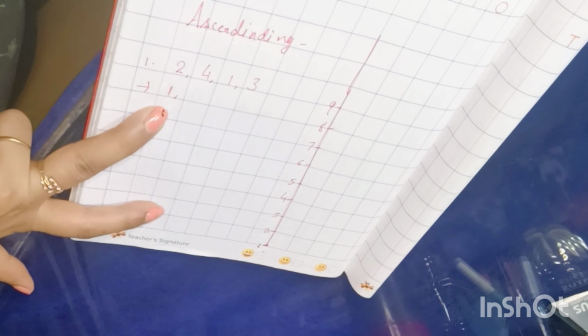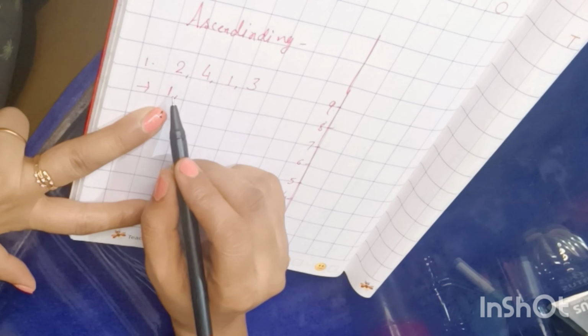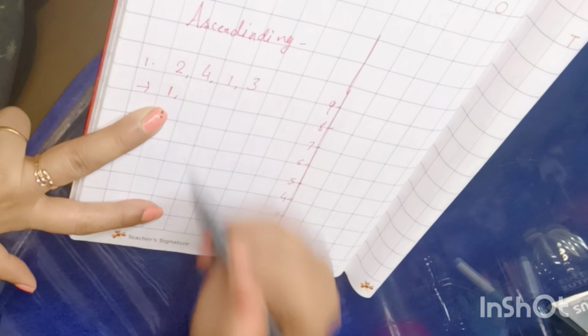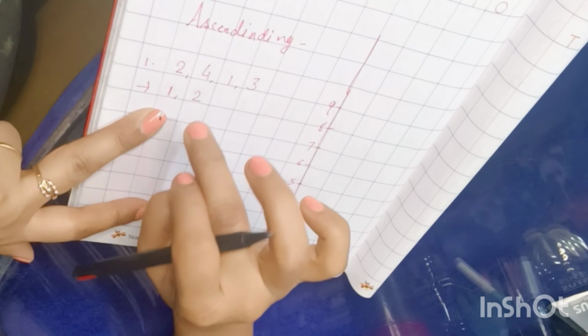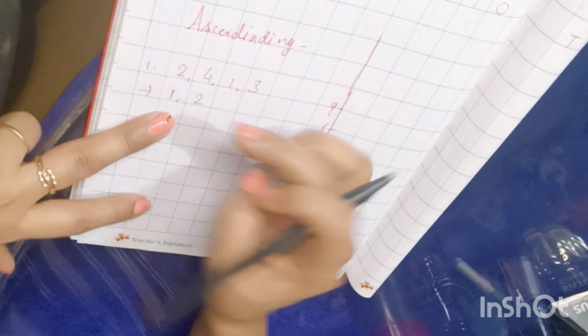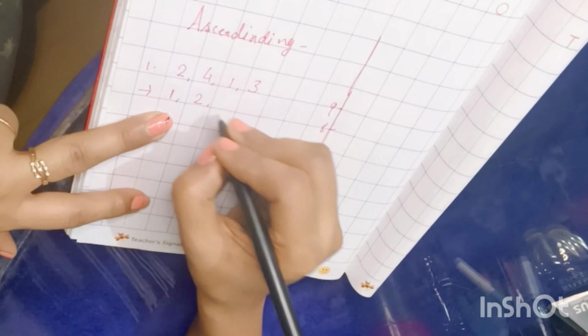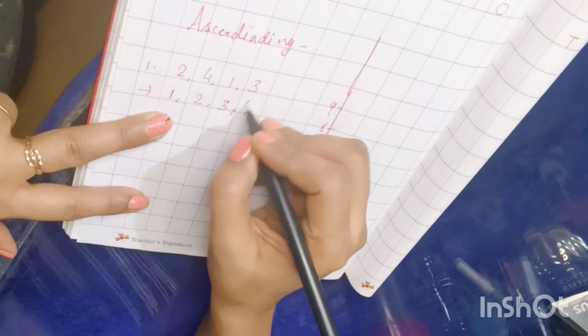Why? How? By counting it. Like, let's count from 1. 1, 2. So 2 is there. Yes, 2 is here. So we'll write 2 after 1. After that, let's count again. 2, 3. 3 is there. Yes, 3 is there. So we'll write 3. After that, 4. 4 is there. Yes. So we'll write 4.